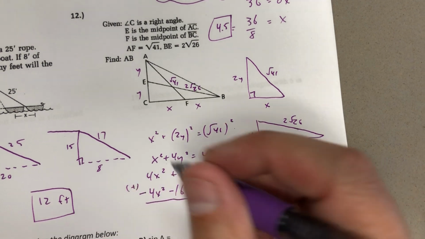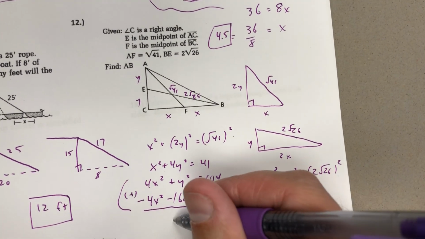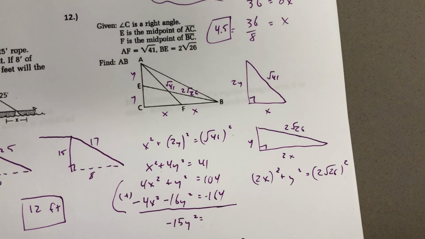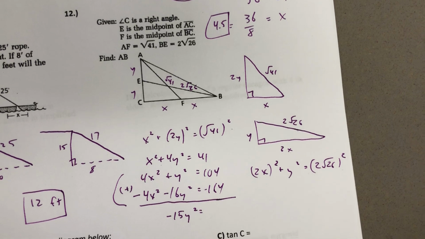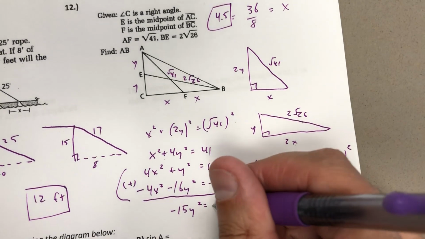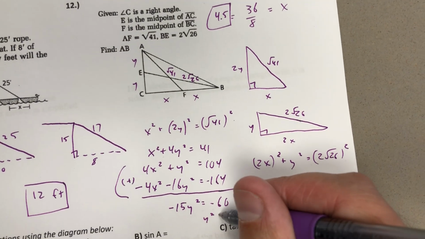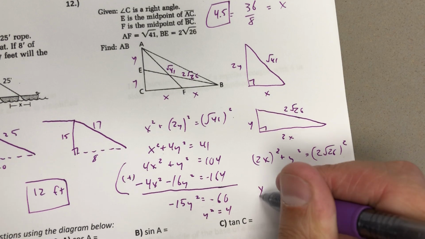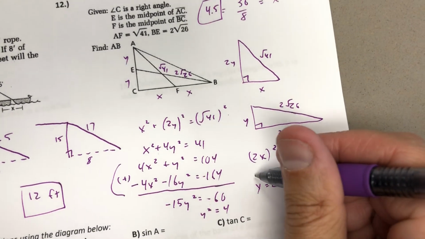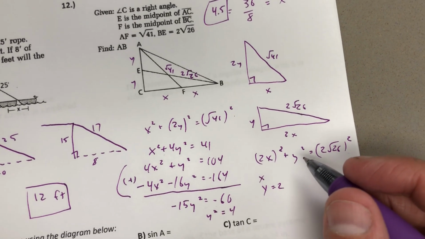And if we add these two equations, we're going to end up with negative 15y squared is equal to, I think it's negative 60, isn't it? Yeah, negative 60. Divide both sides by negative 15. Y squared is going to be 4, which means y is going to be 2. At that point, you can go back and find your x. You can sub into one of these equations.